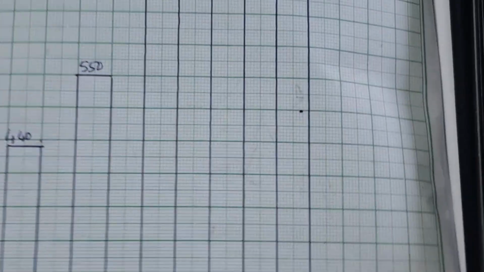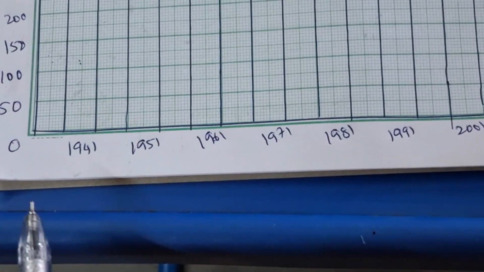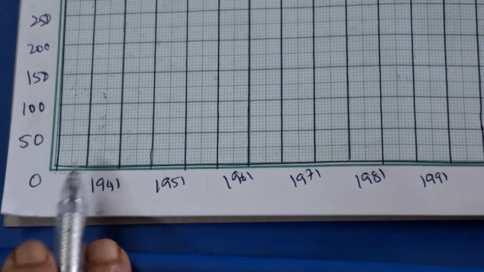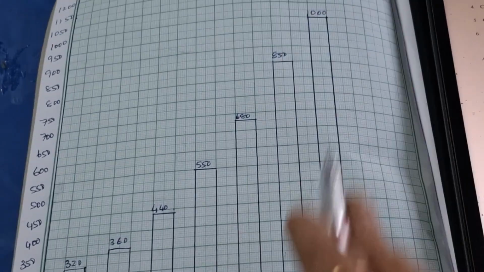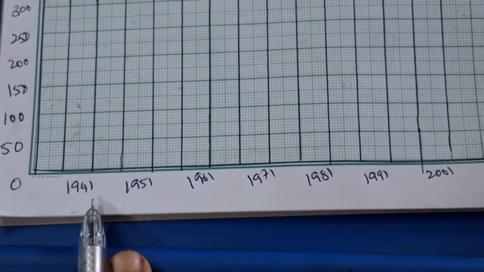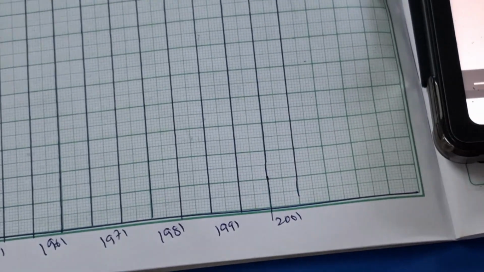Now you see, this is the graph which I have done. On the x-axis I have taken years. I have left a gap, children, for the bars like this. So this is 1941, 51, 61, 71, 81, 91, 2001.